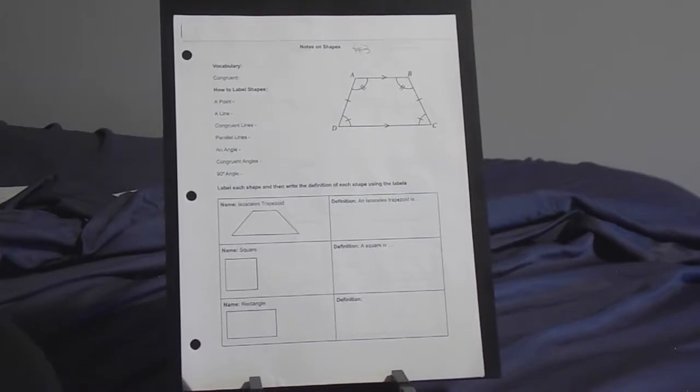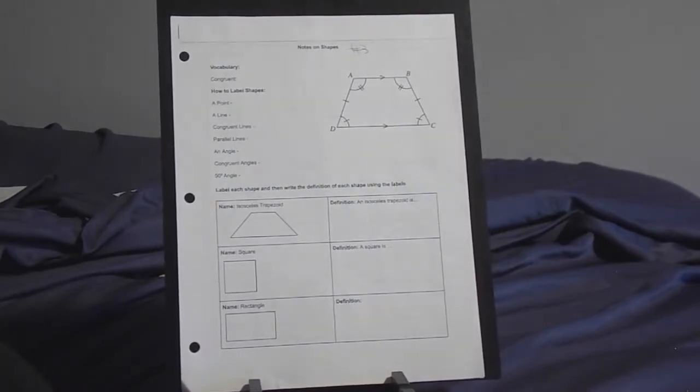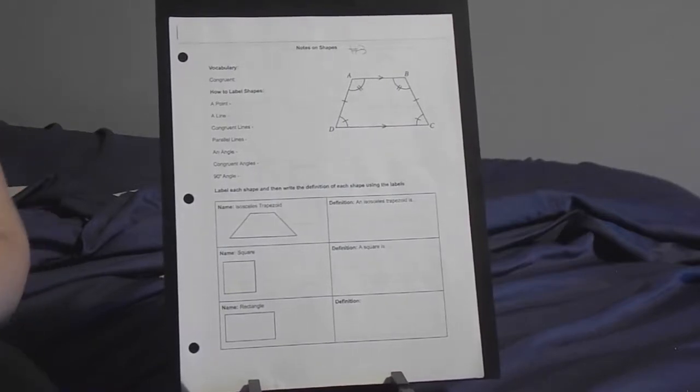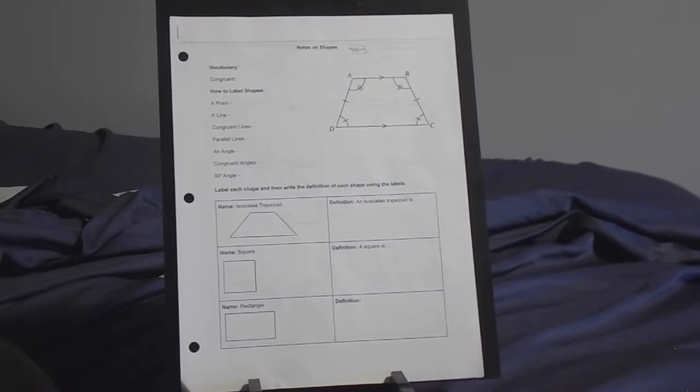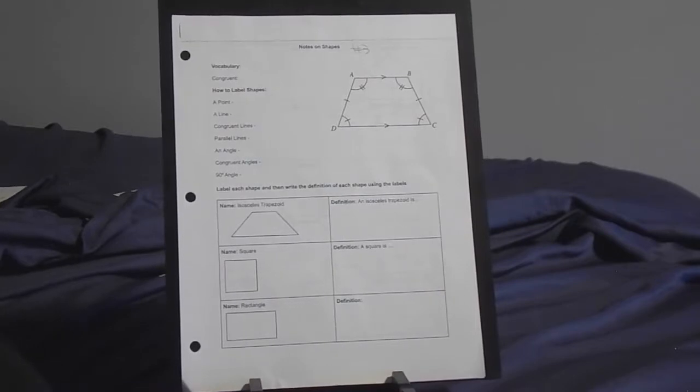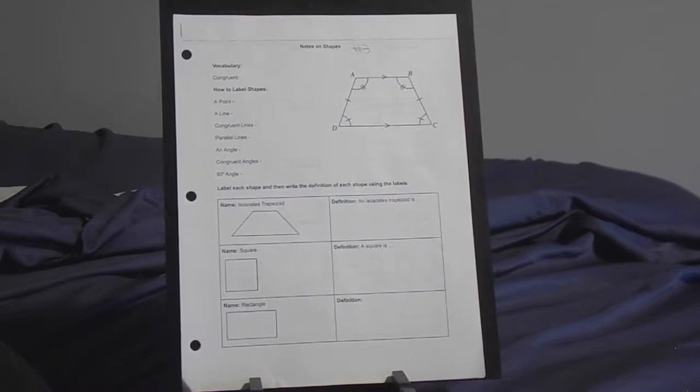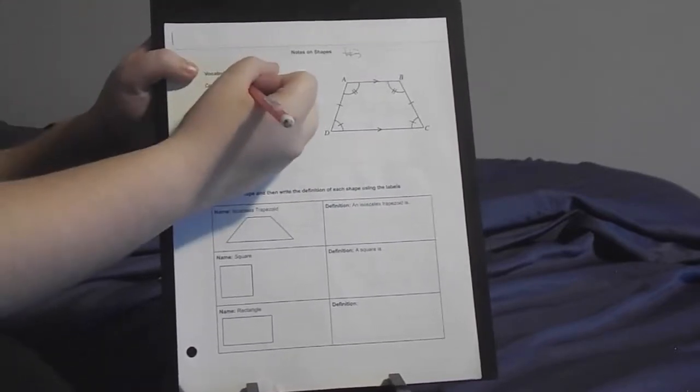And we start getting into a lot of vocabulary words. If you struggle with vocabulary, it really helps to make flashcards or to look up at the ceiling and write out and spell the word and then say its definition. Those are some tricks to help you memorize. So the first vocabulary word is congruent, and congruent just means the same.